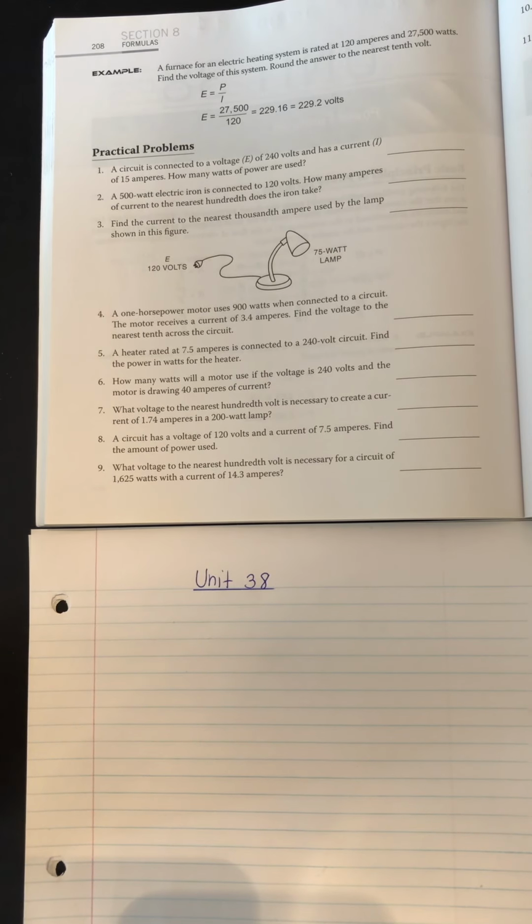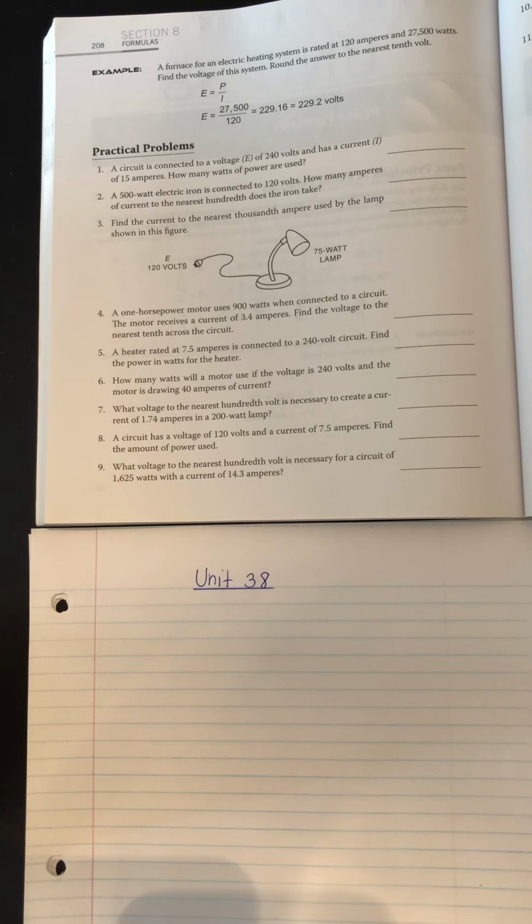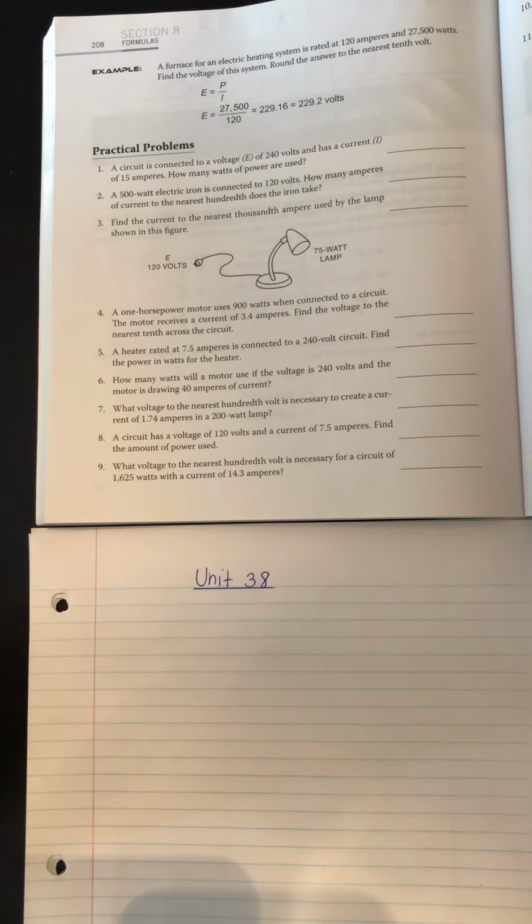Okay, welcome back. In this next video, I'm going to present the even numbered problems in Unit 38. The focus of this unit is power, and the power formula, P equals E times I. So you simply multiply the voltage by the current in order to obtain the power in watts.